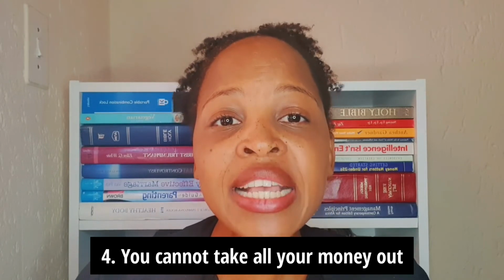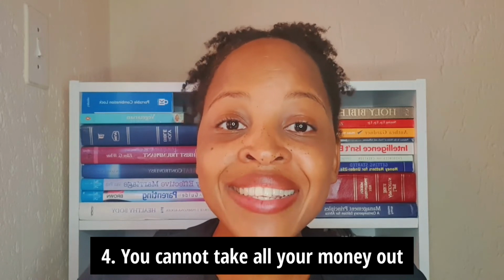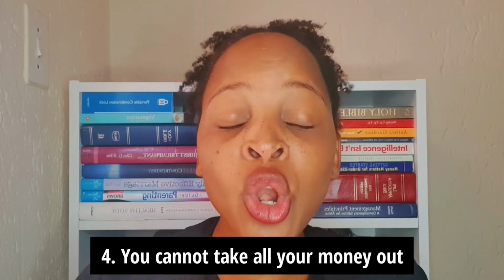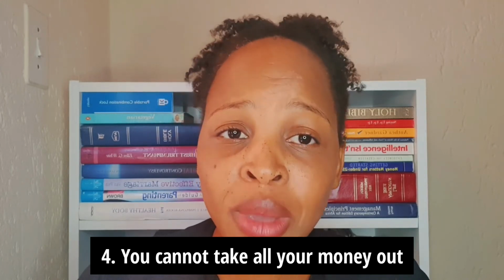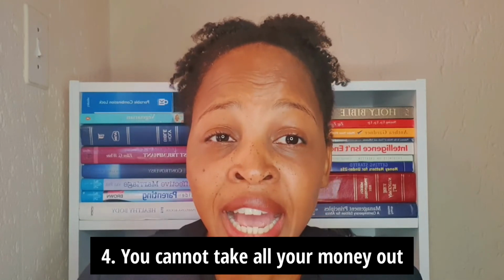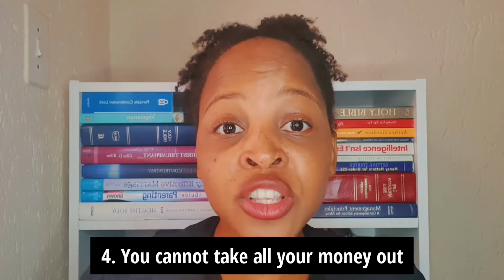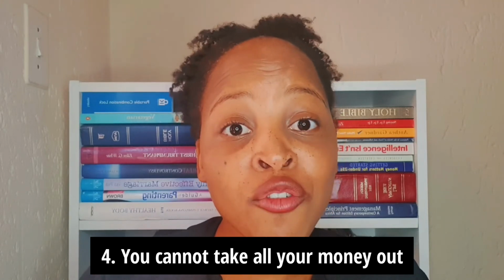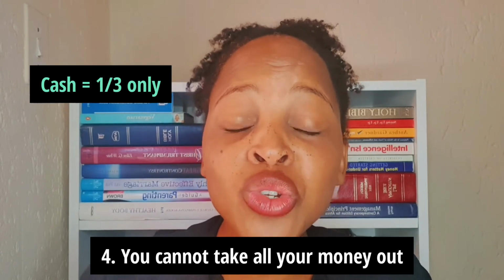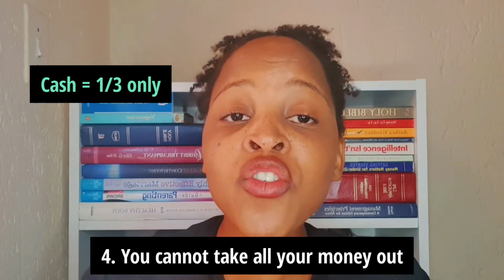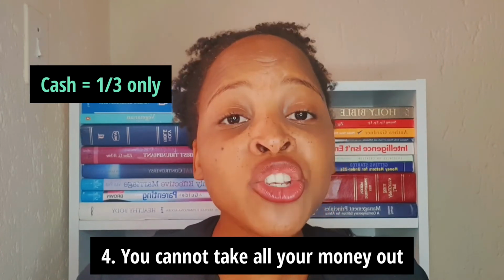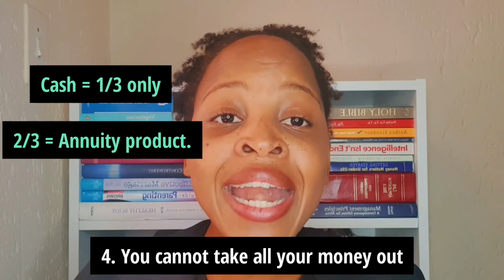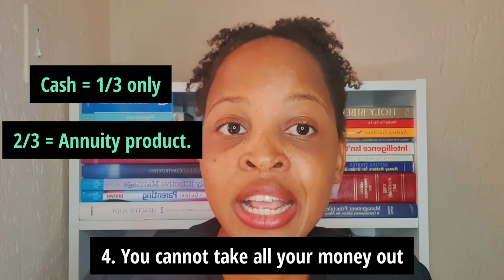Disadvantage number 4 is that you cannot get all of your money as cash unless it is below 7,000 Rand. Once you make it to 55 years or older and you are ready to enjoy the benefits of your retirement annuity, you are not allowed to withdraw all of your money. You are only allowed to take 1/3 of your retirement annuity as cash, and you have no choice but to buy an annuity product with the remaining 2/3.